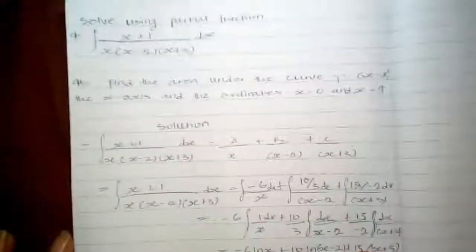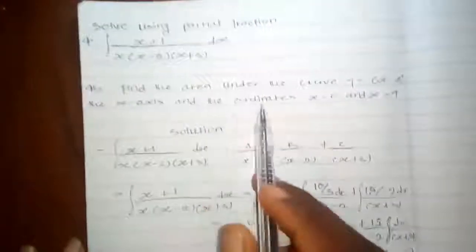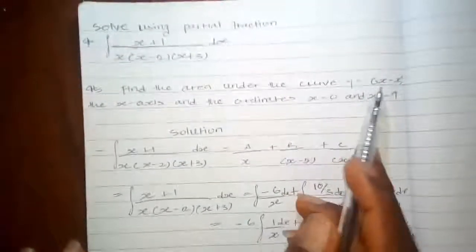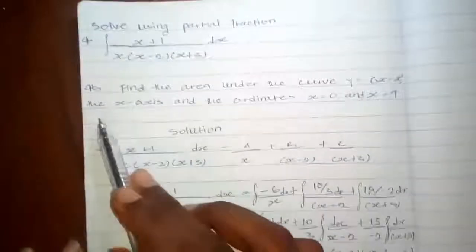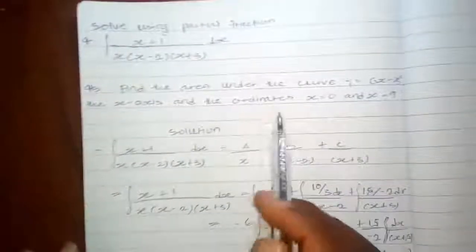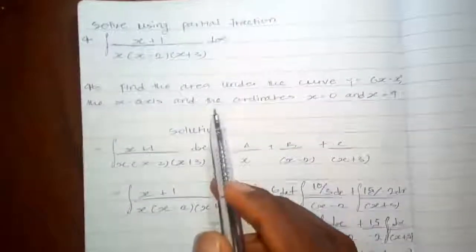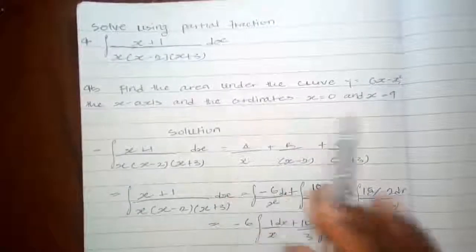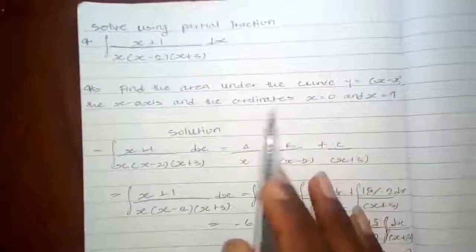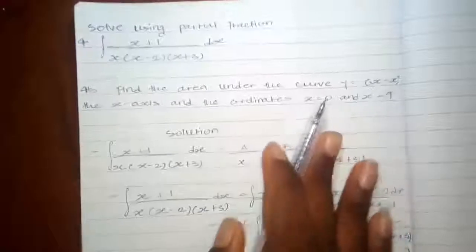The next question says find the area under the curve y equals 6x minus x squared, the x-axis and the coordinates x equals 9 and x equals 0. You might be wondering how to approach this question. Well, this question is just simple. It's just a definite integral. All you need to do is put it into the proper places, and solve.